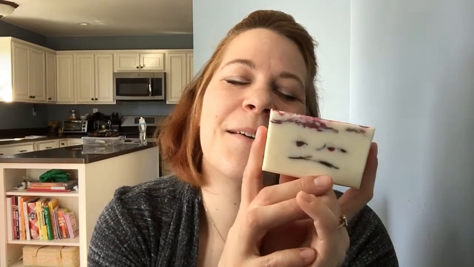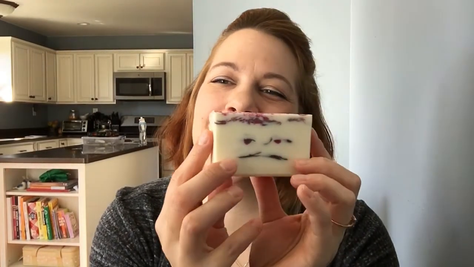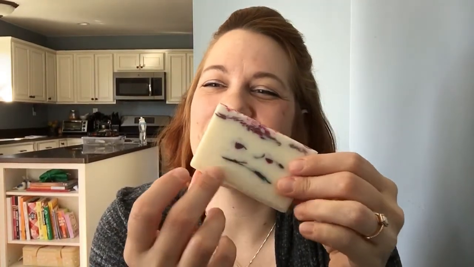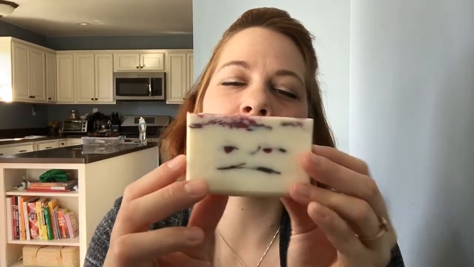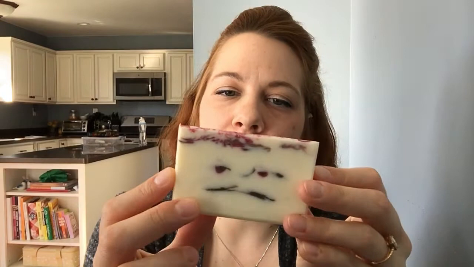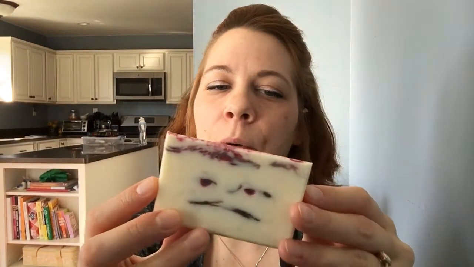So if you're a Game of Thrones fan, this is my weirwood tree soap. It's not the best, but you can see that there's definitely a face. He's got his bleeding eyes. So this is also medium trace. So I actually was going for a face.